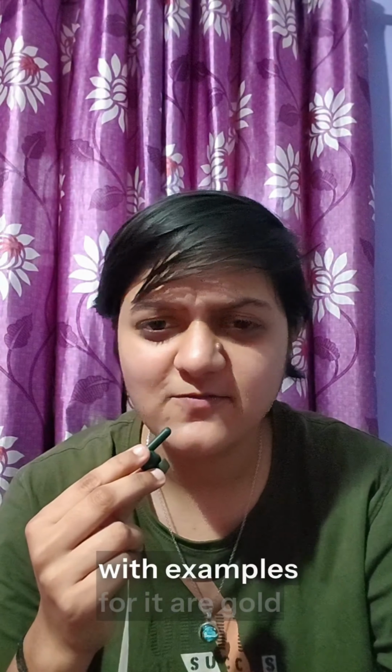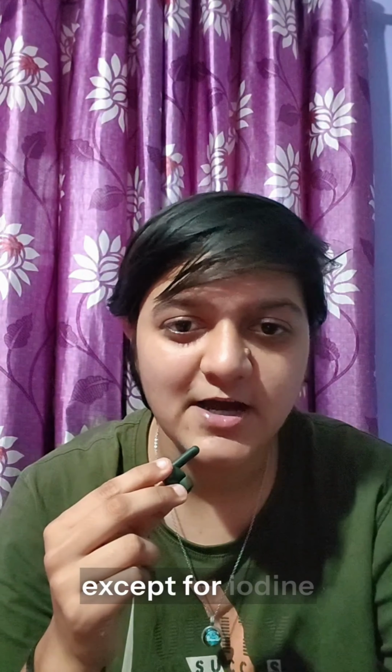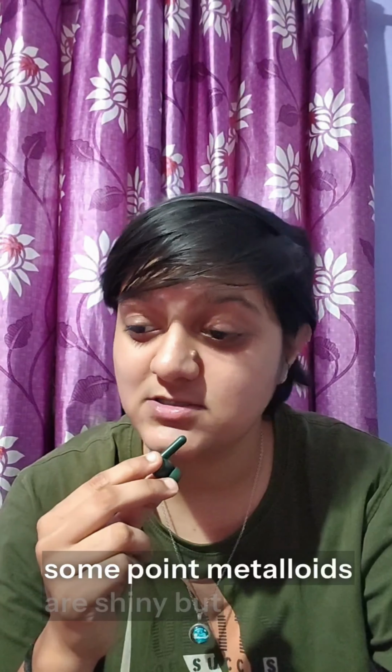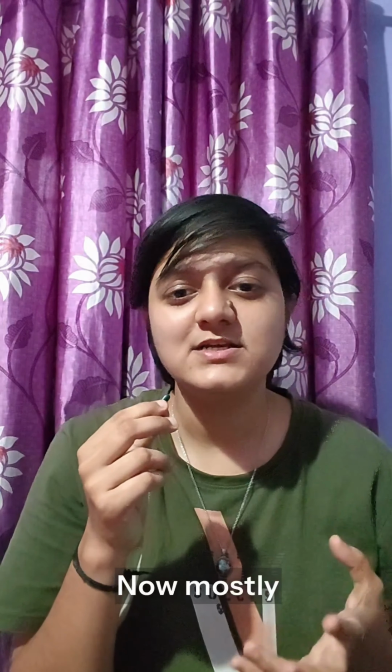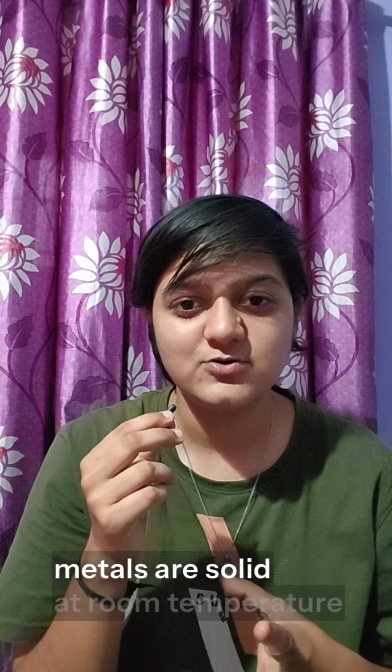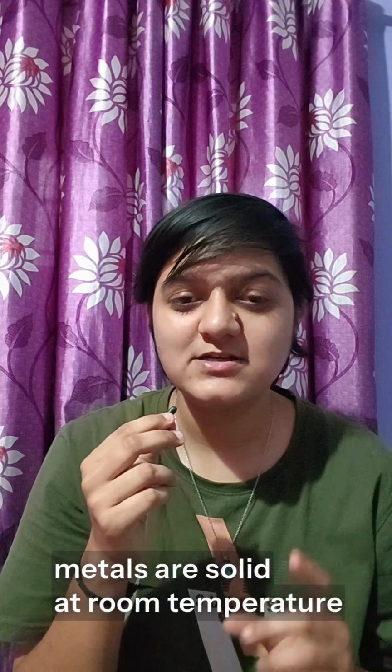Okay, so let's get going with the first thing, which is appearance. Metals are shiny and lustrous, examples being gold and silver, and non-metals are dull except for iodine, and metalloids are shiny at some point, but some of them are not, like silicon. The second point is state at room temperature. Mostly metals are solid at room temperature except for mercury, and non-metals can be either solid, liquid, or gas. But the metalloids are always solid, just like metals.